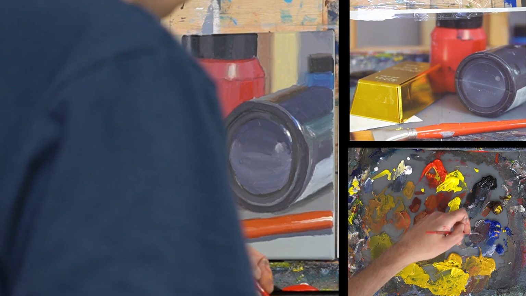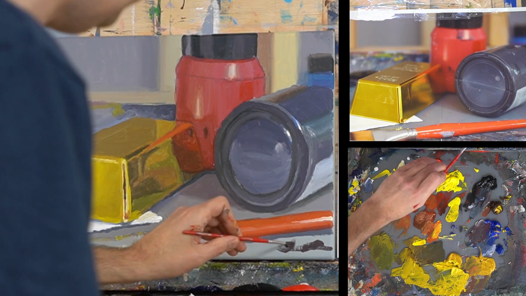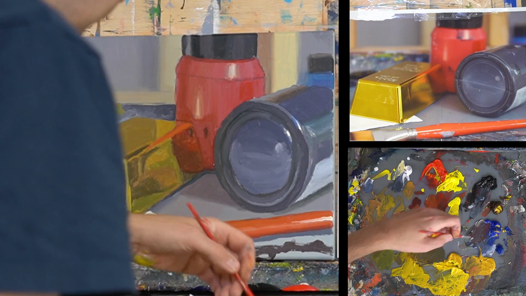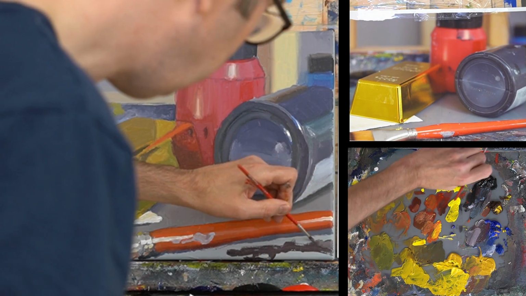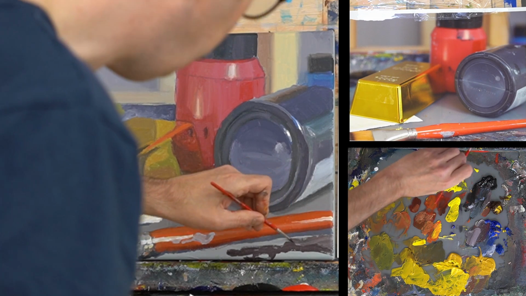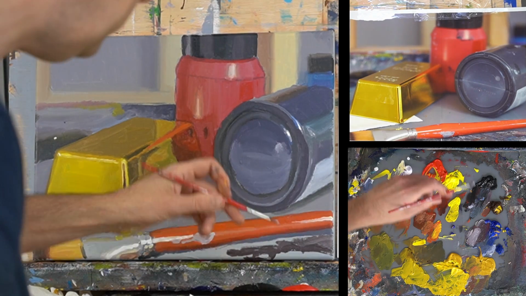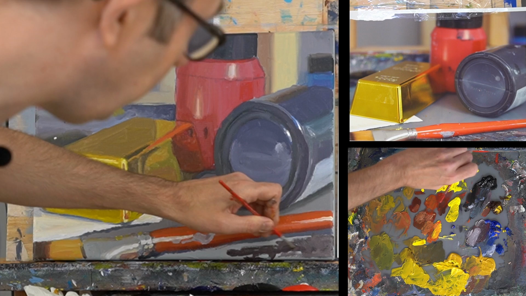I already told you I had forgotten to do the foreground, and it's the photograph taken on my palette, so quite messy as usual with paint spots and things like that. So I'll just indicate it a little bit. Just give it some general color again.